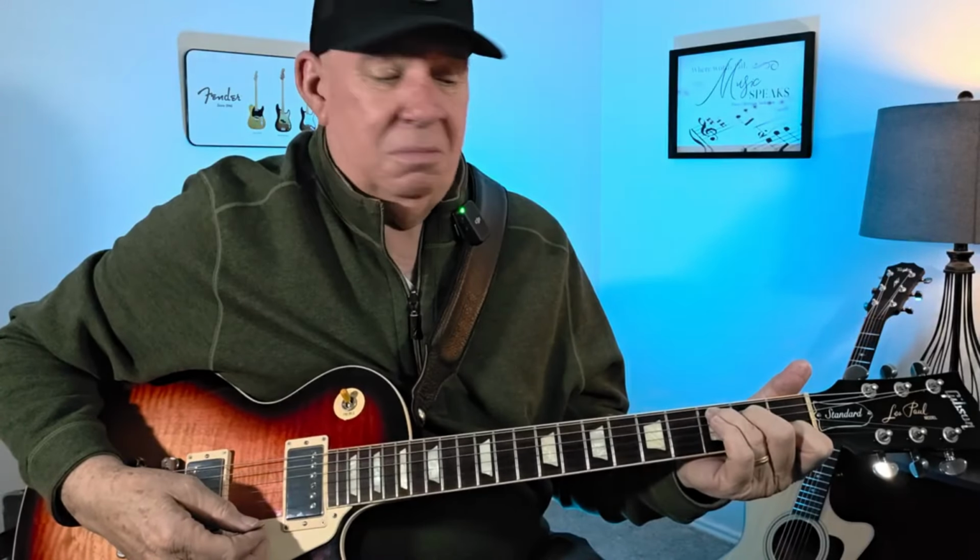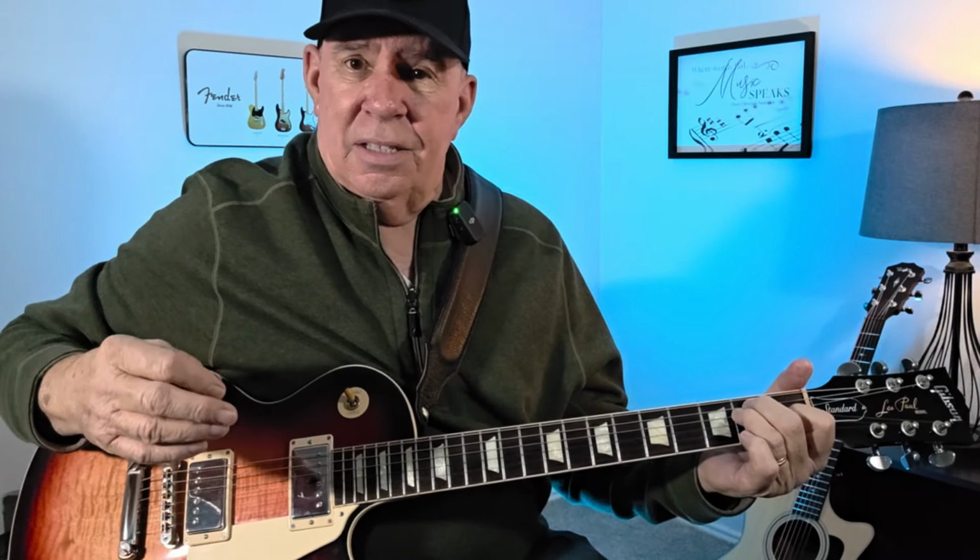So the chord system are chord shapes. C, A, G, D, and E. Those are just chord shapes and they're all movable.